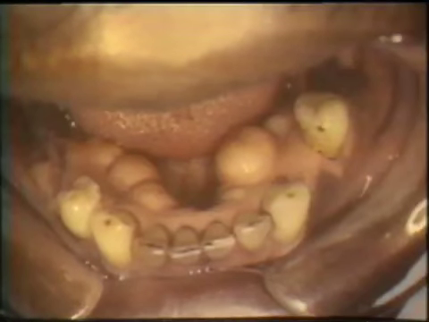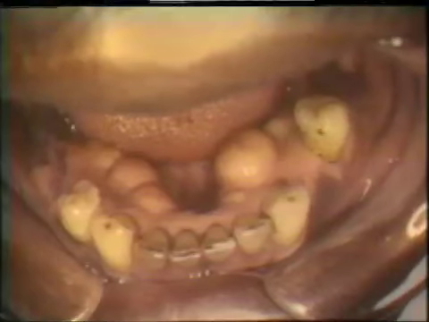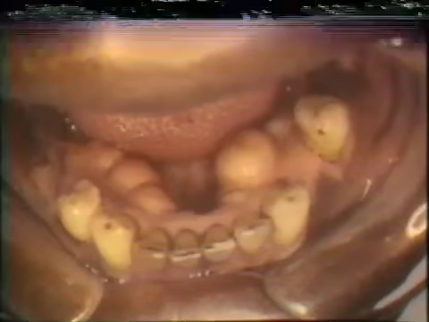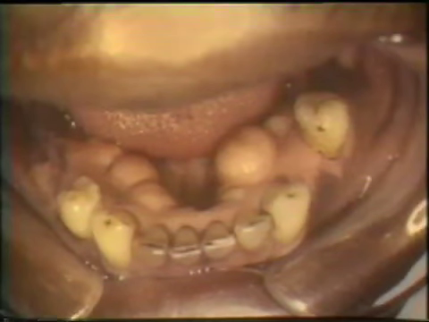Now, these are something to watch out for. However, when they are only of moderate size, an adequate relief space can be made under the lingual bar of the partial denture to allow for movement of the lingual bar without impingement.